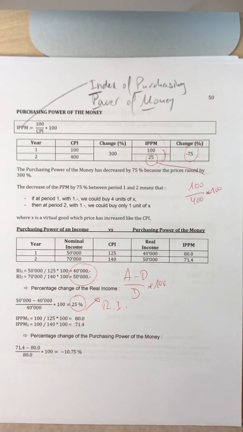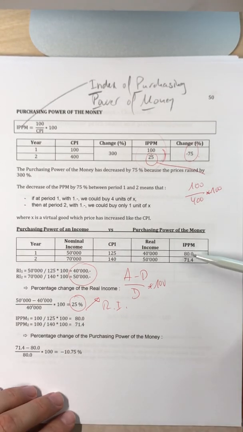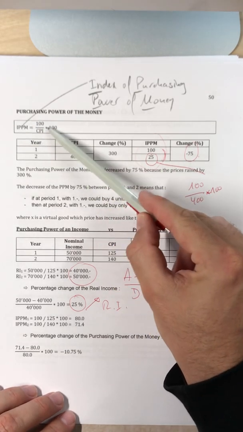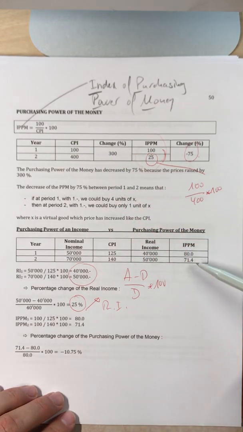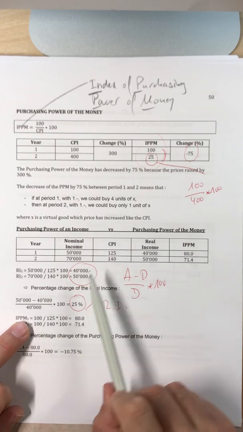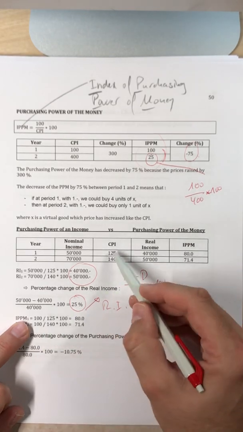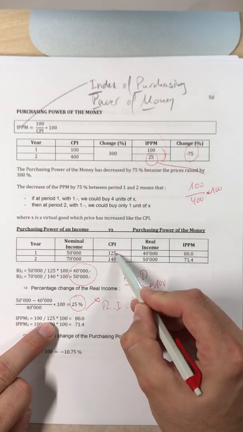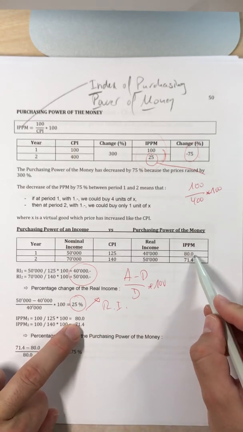Good. Now what happens with the last column, the IPPM, index of purchasing power of money, with this formula, 100 over CPI times 100. So what's written here, for the first year is 100 over CPI, 125 times 100, is equal to 80.